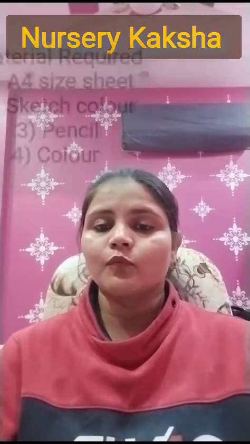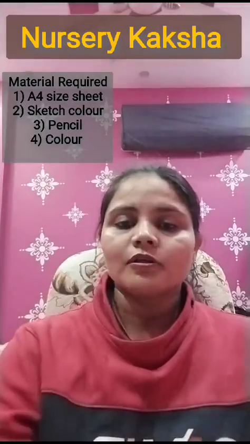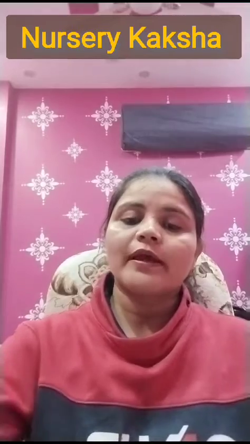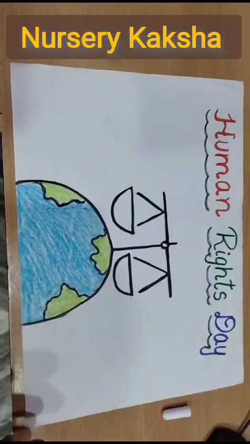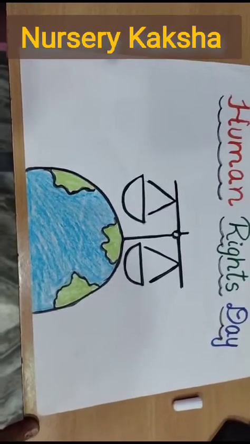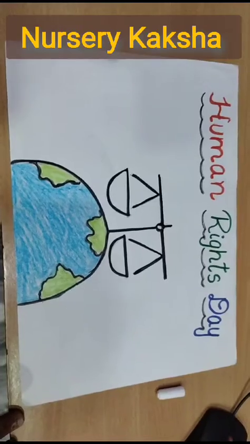For that we require some material: an A4 size sheet, your sketch colors, a pencil and the color crayons. So let's start with the activity. For Human Rights Day, you can use the pre-writing concept. How can children make it with the pre-writing concept?